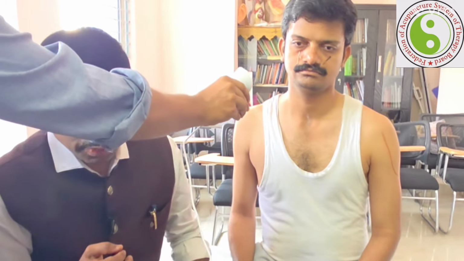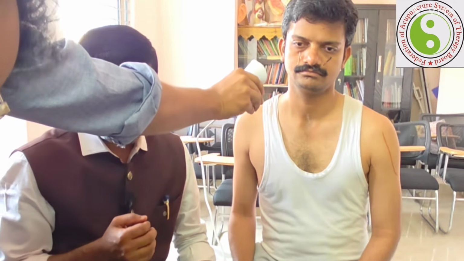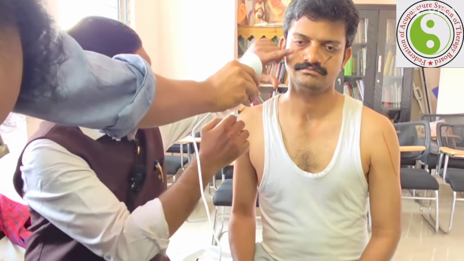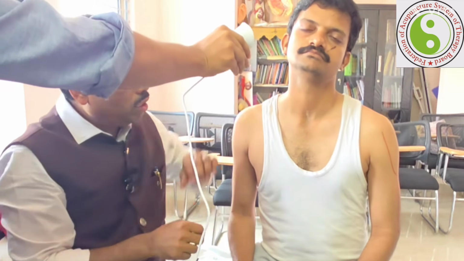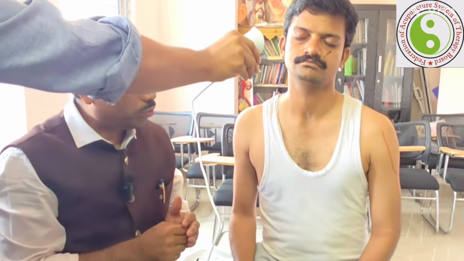Can you show this from the near way? A little closer, yes sir. It is down from stomach 1. Yes, stomach 1 is there, now I just relieved the stomach 1 point. You can have a look at stomach 2.